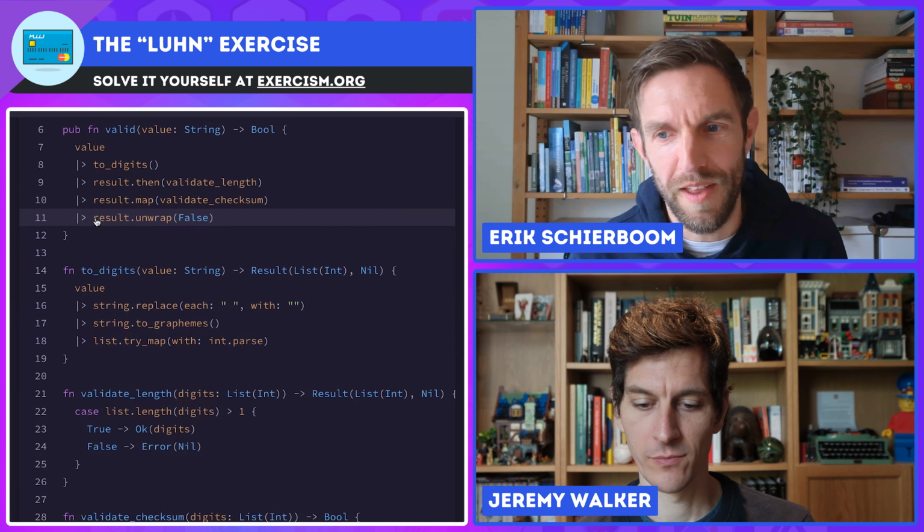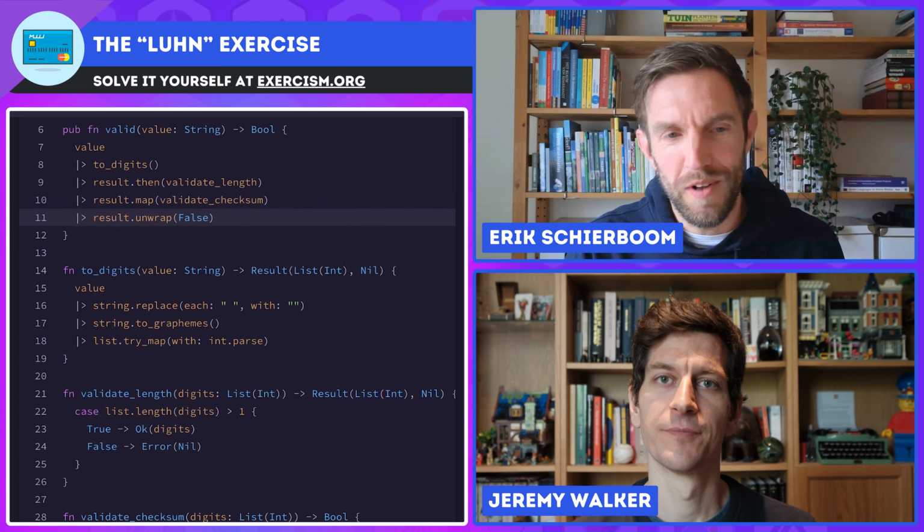I don't know the exact function name, but there is a thing where you can transform the error type to the one that you want. Probably this. Well, that is the default value that you get. It's not entirely the same, because unwrapping moves you out of the world of results, whereas you could want to stay in the world of results.